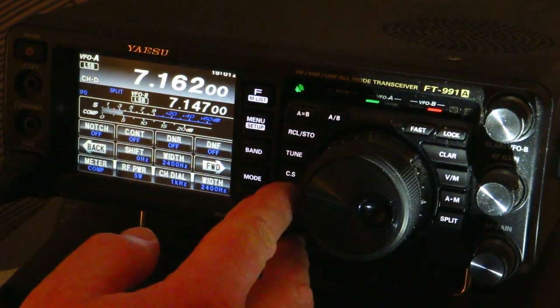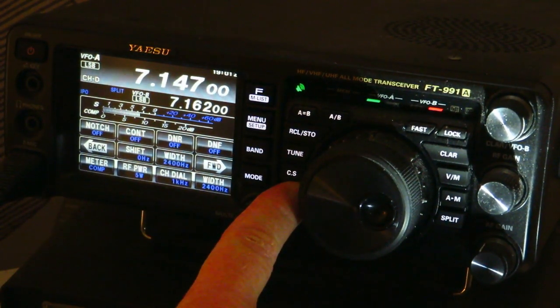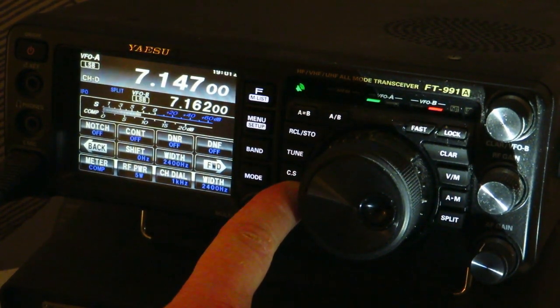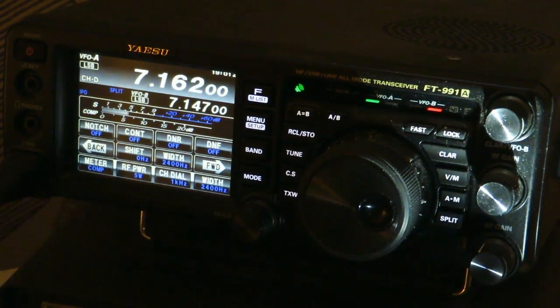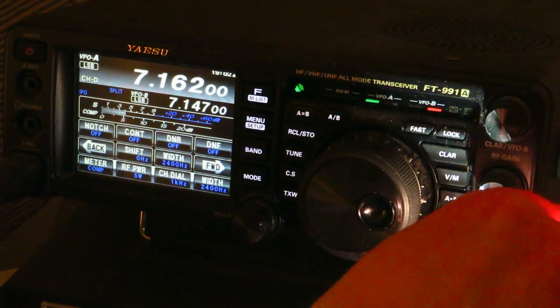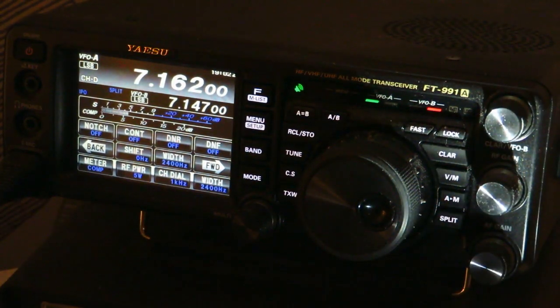If I hold TXW, we can listen to the frequency that I would transmit on. Then release the TXW button and it goes back to normal operation. Different amateur bands can be selected in different VFOs, so you can do crossband operation as well.